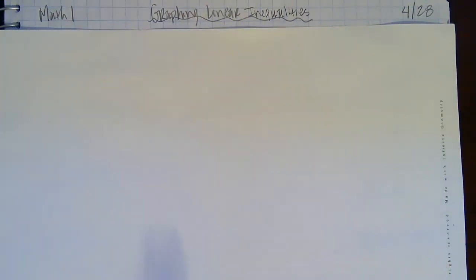The lesson today is graphing linear inequalities. We're going to use what we've been learning so far about inequalities, as well as applying it to when we graphed y equals mx plus b. Just a couple of clarifications really quick.